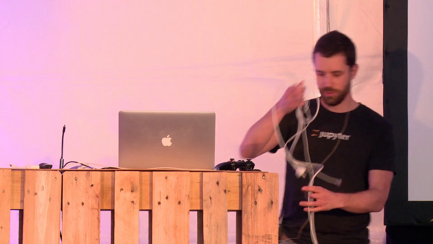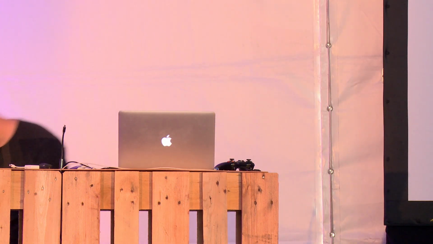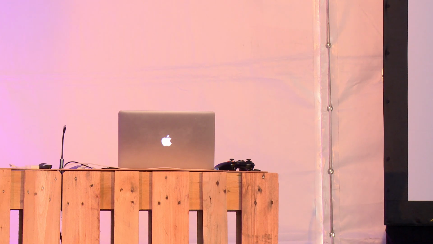So the charger was not working. Yeah, it seems to be good. It's back. Not on the screen though, but it's like 10%. It's charging now. Yeah, that's fine.